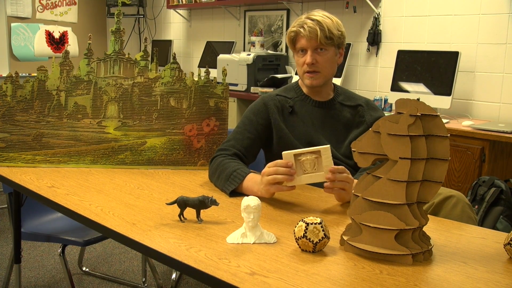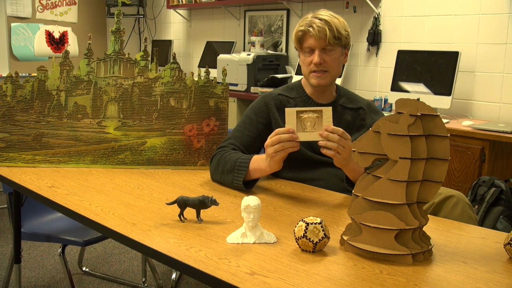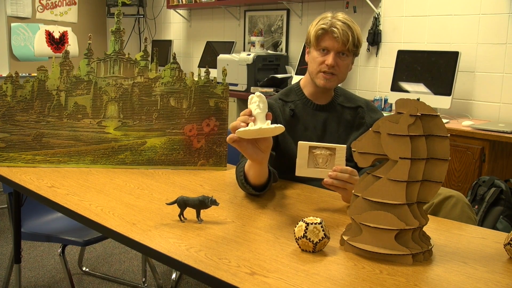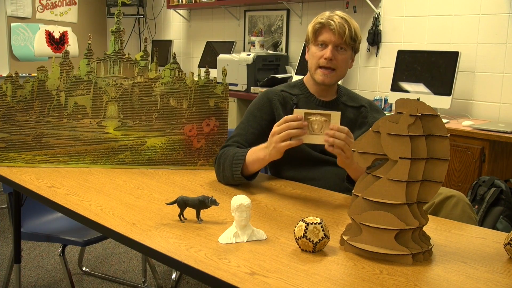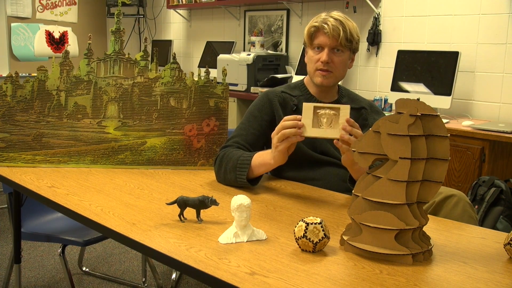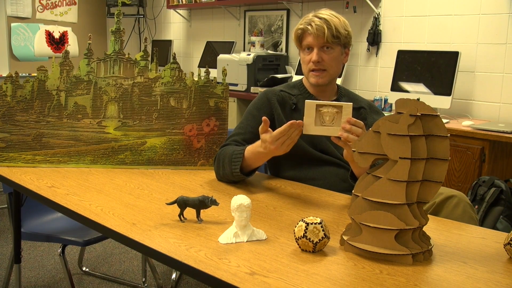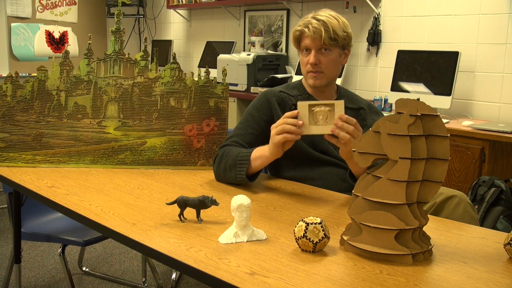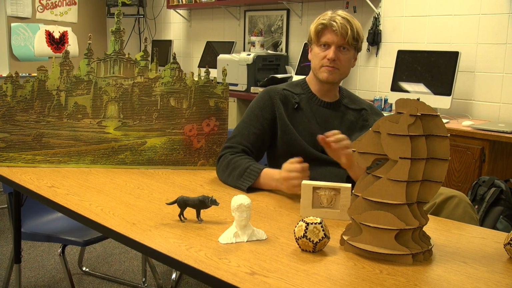We also have a mill which takes away material. It's a subtractive process, and it can do the same types of objects, STL files or OBJ files, and it can create 3D images by taking away material. The mill can work in aluminum, it can work in obviously wood or foam or a few other soft materials.